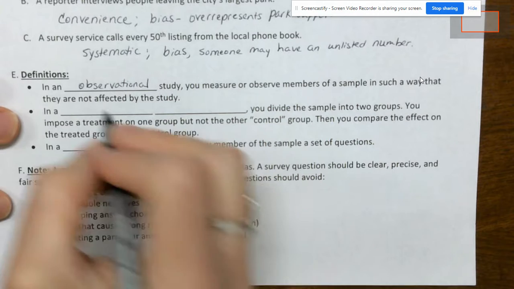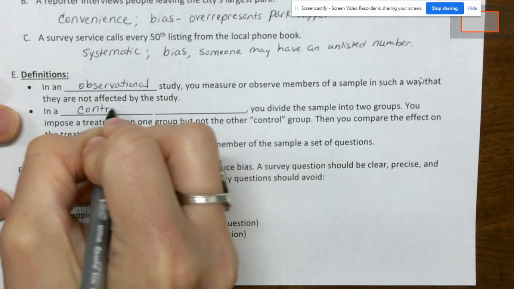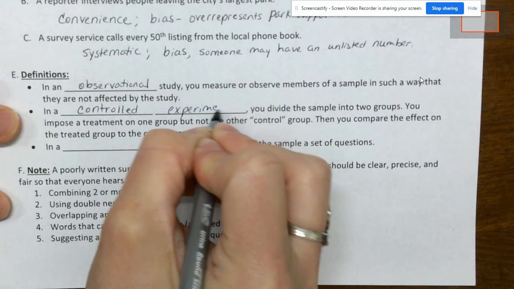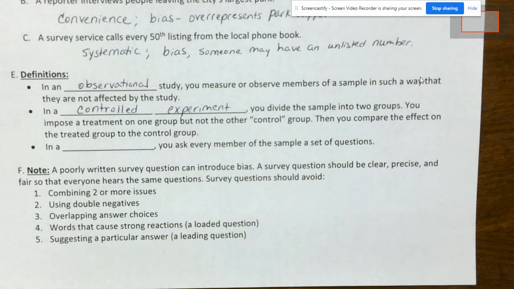Okay, another one is a controlled experiment. That's where you divide your sample into two different groups and you impose a treatment on one group, but the other group, which you call your control group, doesn't get that treatment. And then you compare the effects of the treated group versus the control group.